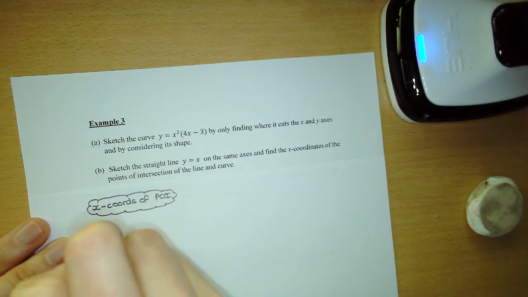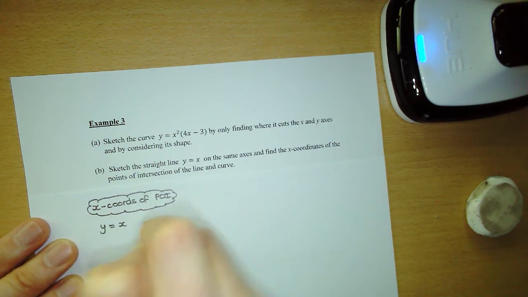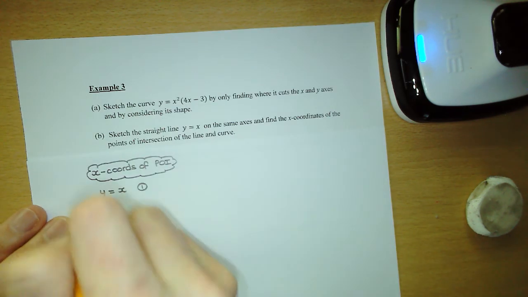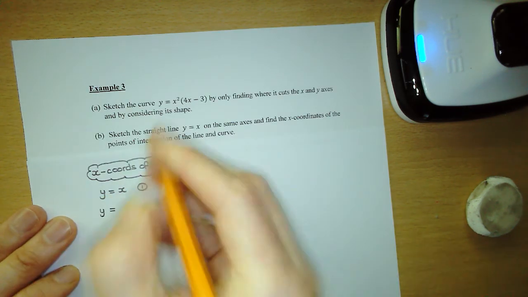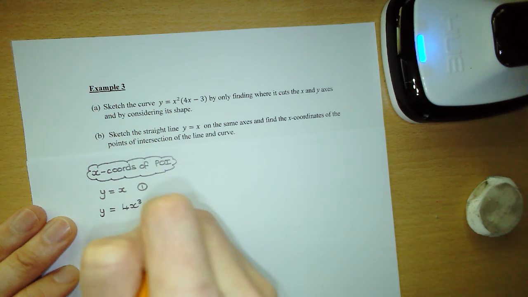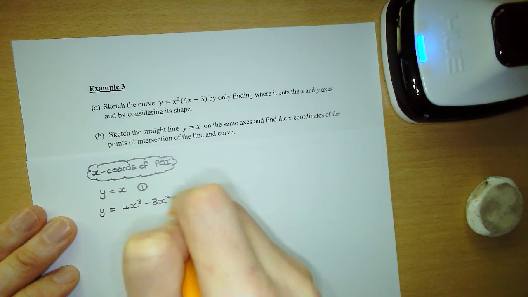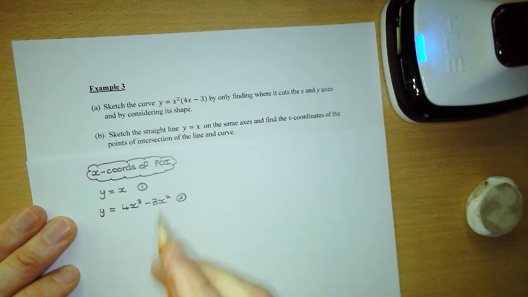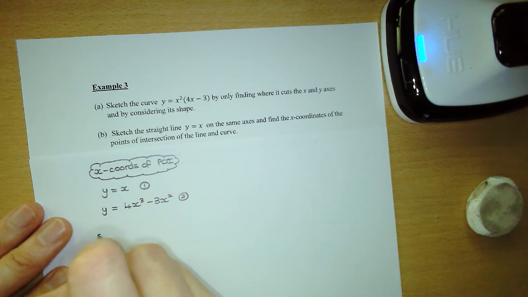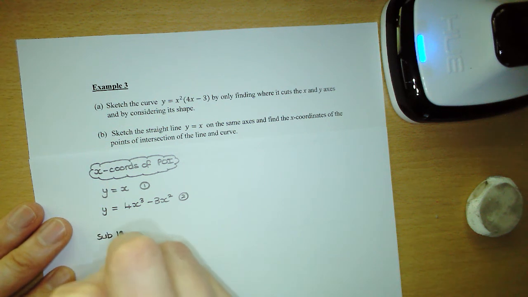So we have our straight line, y equals x, and we'll call that equation 1. And then we have our curve, y equals, so if I multiply it out, that's going to be 4x cubed minus 3x squared, and that's equation 2. So to get the x coordinates of the point of intersection, remember, make y the subject of the line and then sub it into the curve. So y is already the subject of the line, so we're going to chuck it into the curve. So sub line into curve.